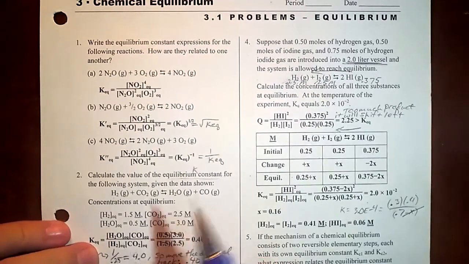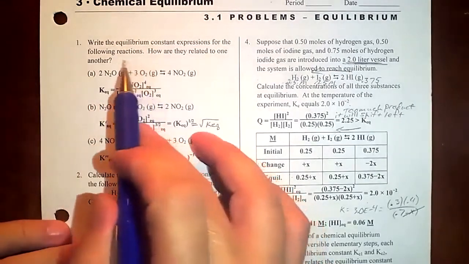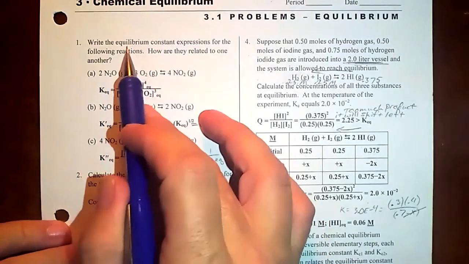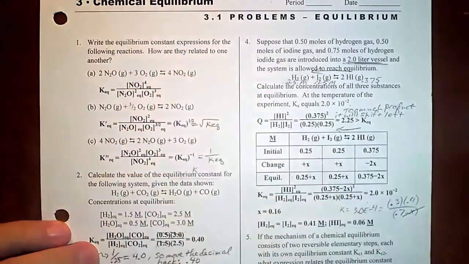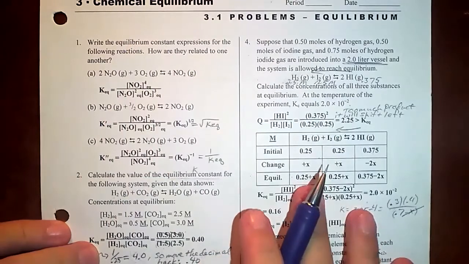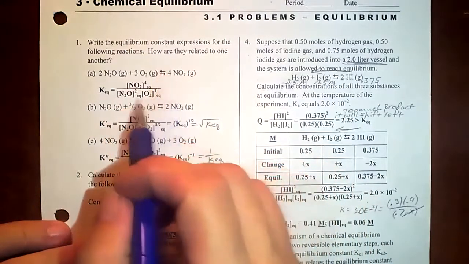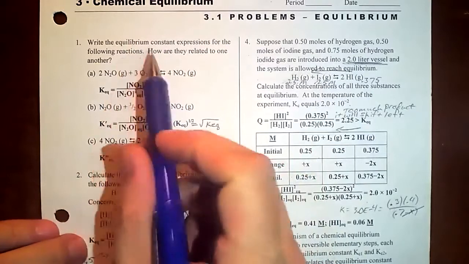3.1 problems. Number one, we're going to find K. They're going to say equilibrium constant, of course, all the time. They're not going to actually say K. So we're going to find the expression for it, though. This time we're going to write it out.